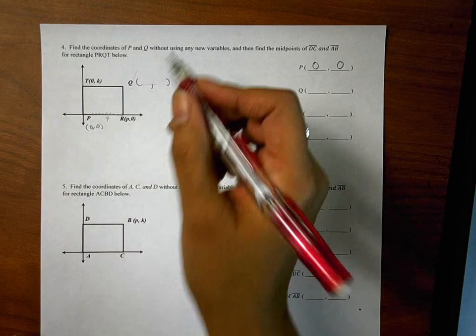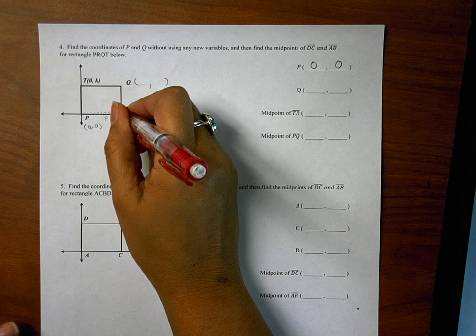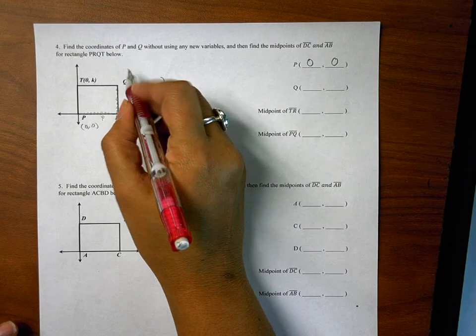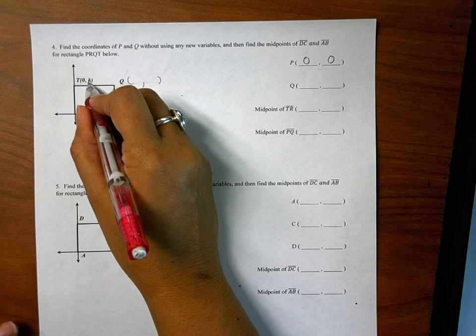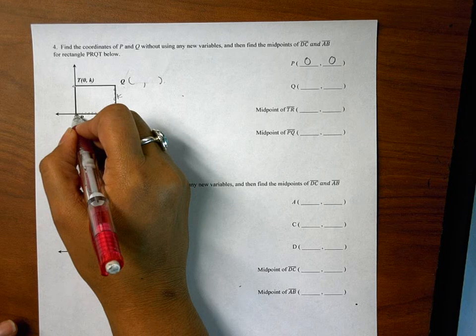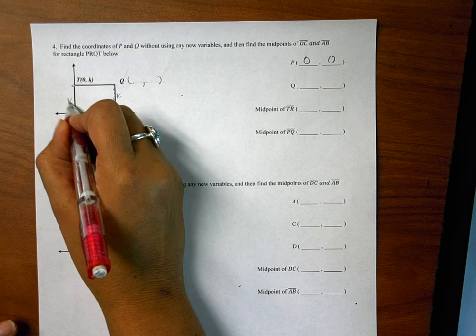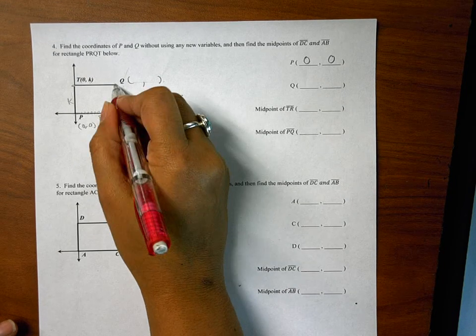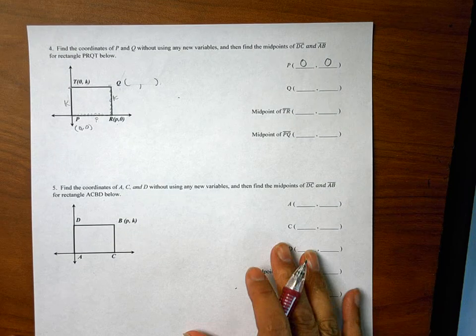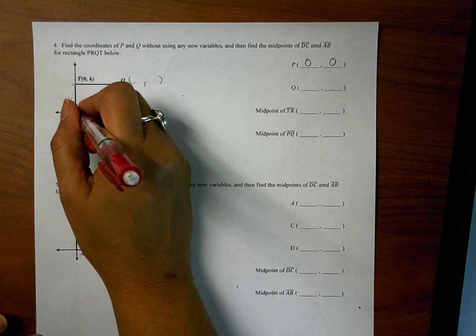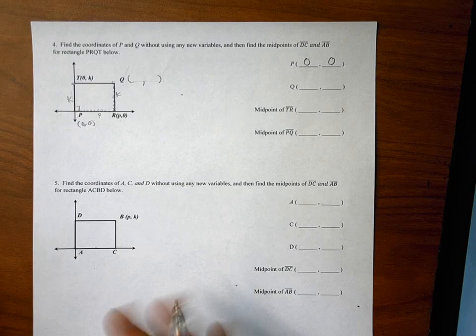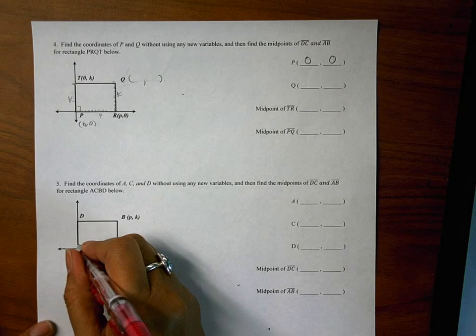When I move right and left, that's the x value. So from here to here, I moved right p, lowercase p, and then from here up, I went up k. Can you see that? If this point here is 0, k, that means I did not go right and left, but I went up a height of k. Okay, and that should be marked there.